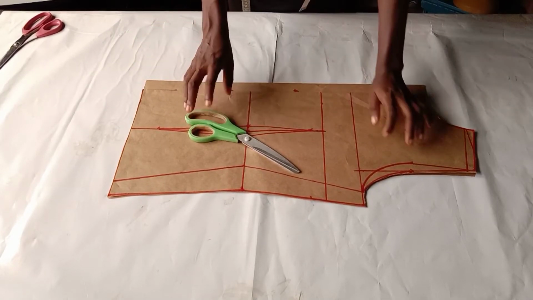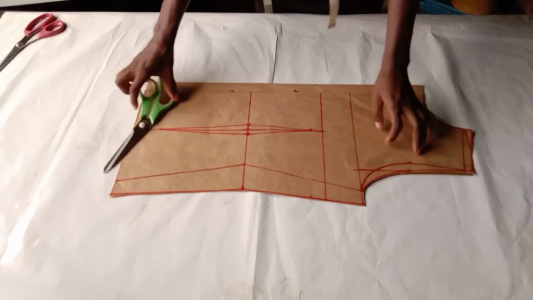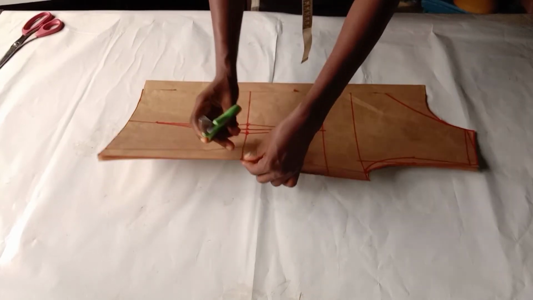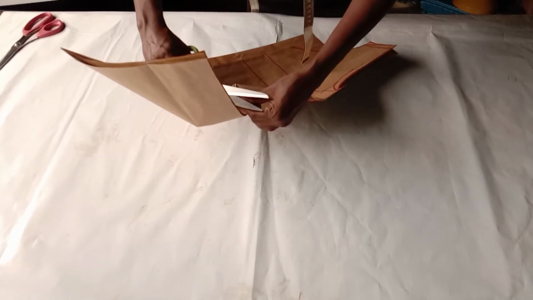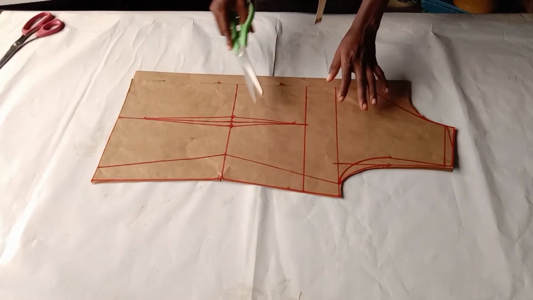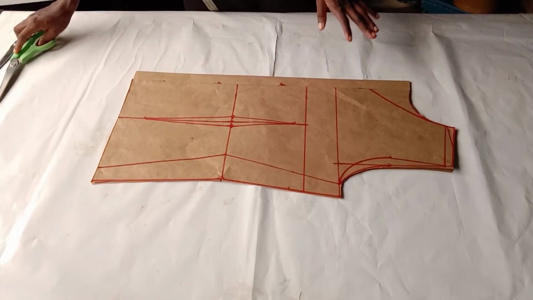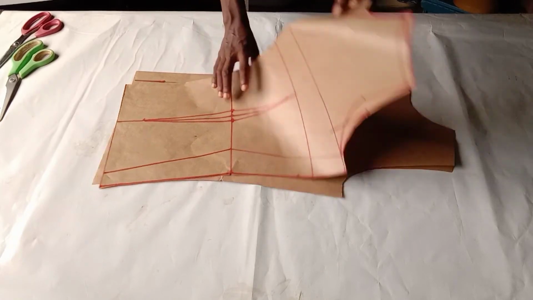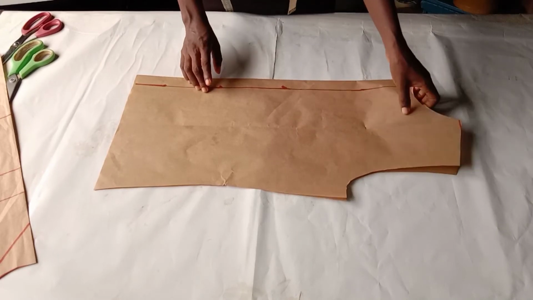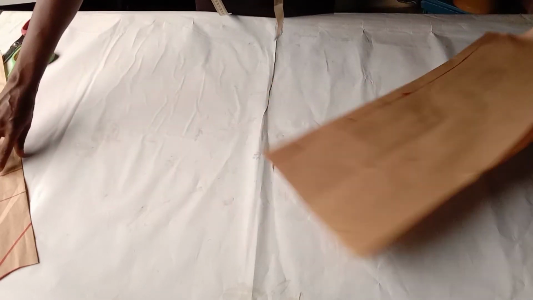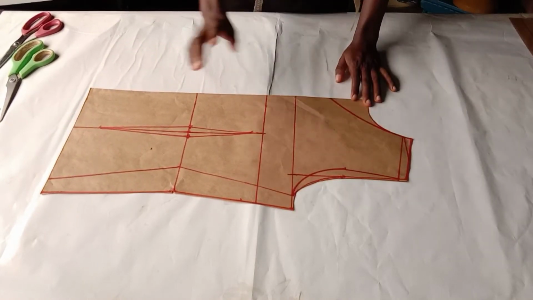So the next thing I will do now is to notch my waistline, to know where my waistline is, so that I can use it to draft the back dart. No, we are not going to be using the same dart length for the front and the back. So can you see, this is my waistline. But before that, let me finish up the front pattern by cutting the front neckline and the front armhole.